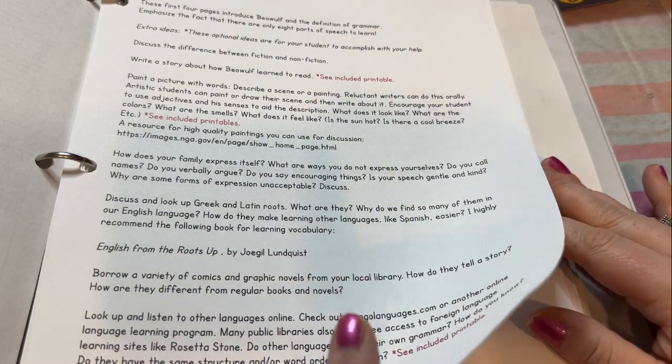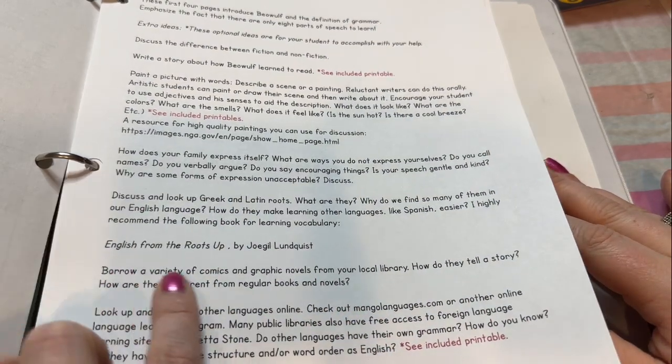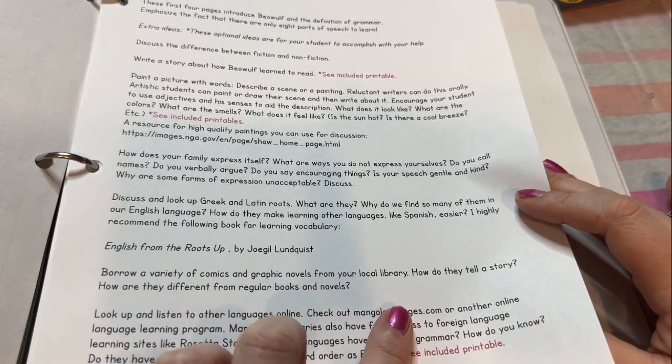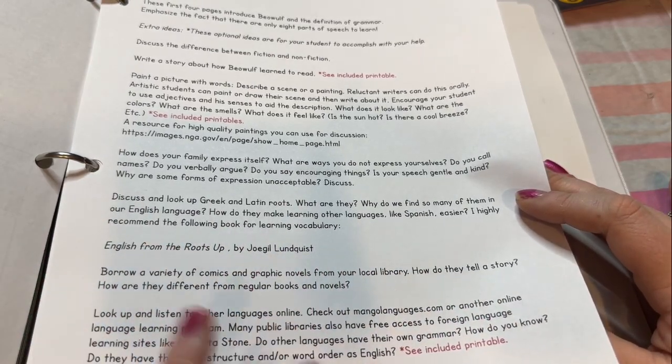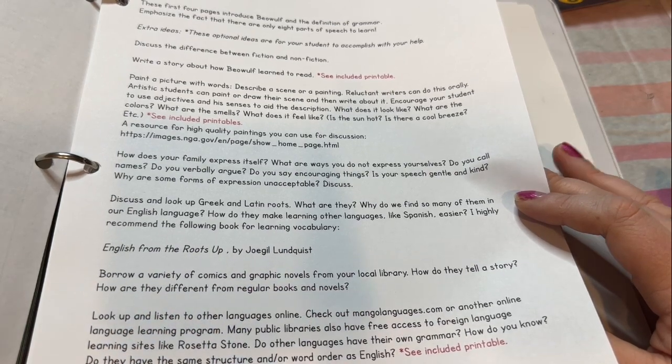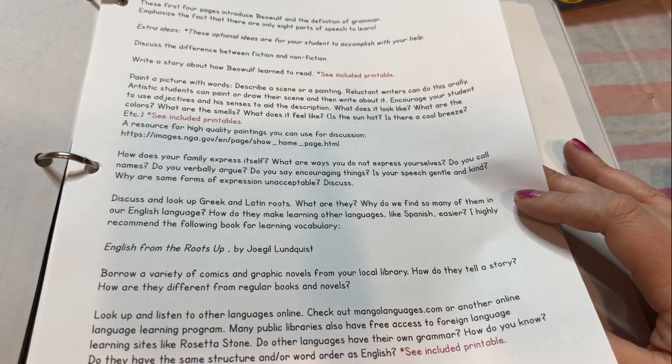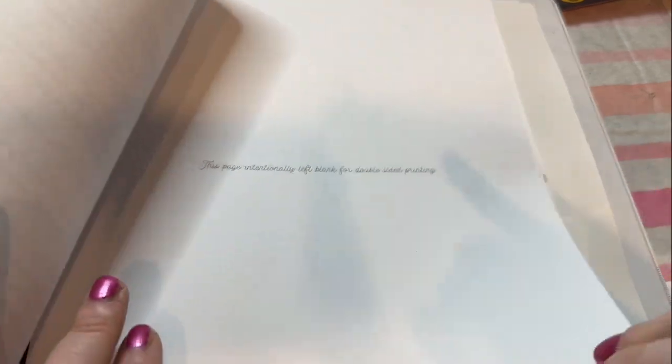I didn't really need a whole lot of it, but it says like some things that you can add on. So you can borrow comic and graphic novels from your library. How do they tell a story? How are they different from regular books and novels? Look up and listen to languages. Tons of different ways. So this is blank because I've already had to use it.